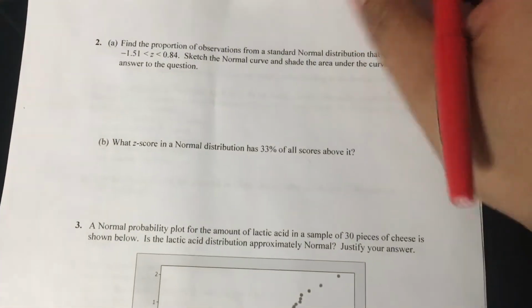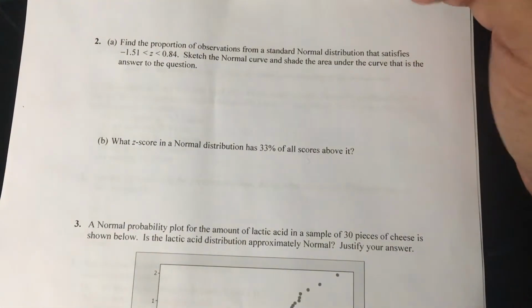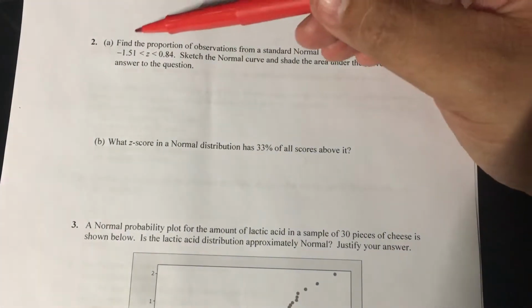I like this question because it goes over pretty much everything. And so, again, let's deal with this here.